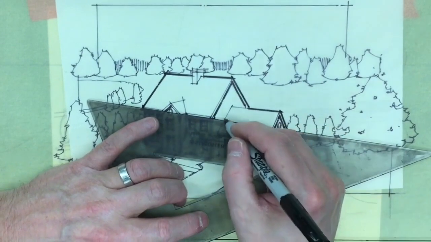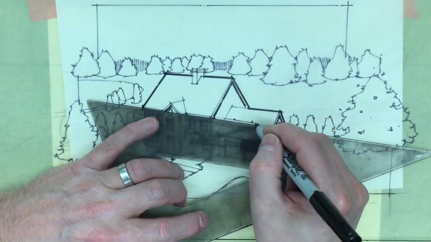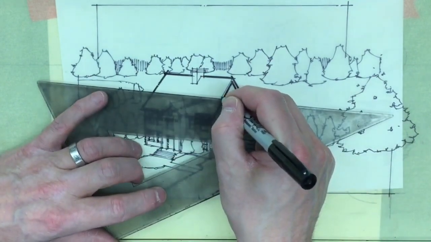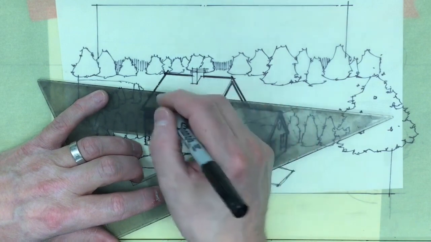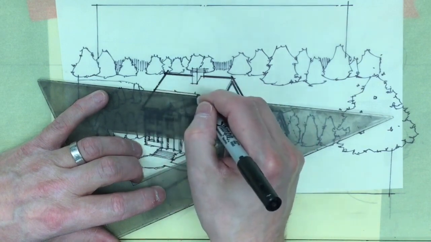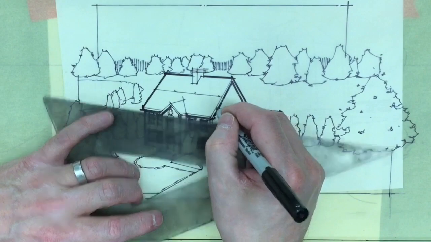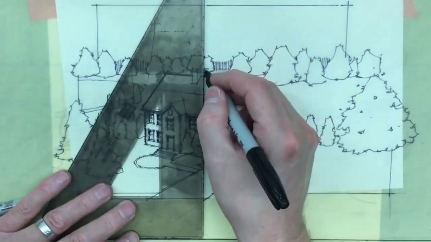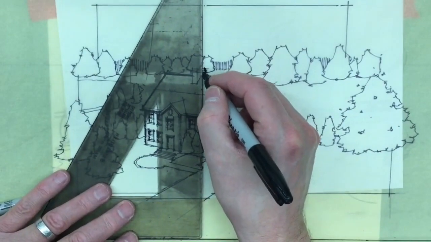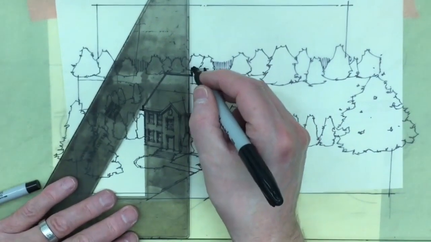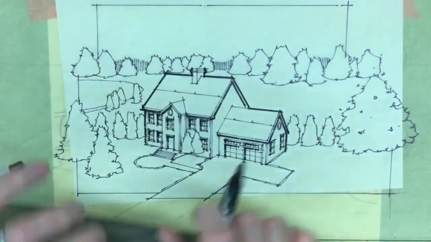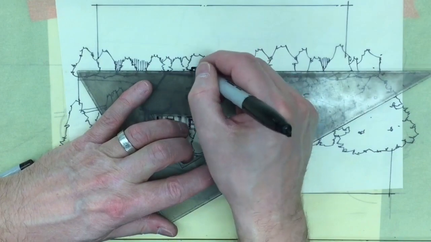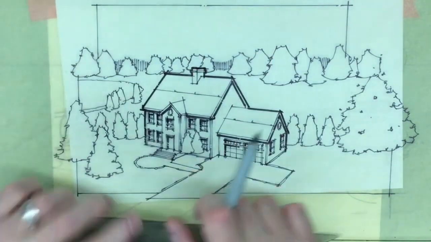Okay, when I do my roof texture, go halfway on the roof, halfway on the roof. Oops, I forgot the profile around the chimney. You do want that profile line to go all the way around the edge of the building, unless there's a tree in the way. That reads better.